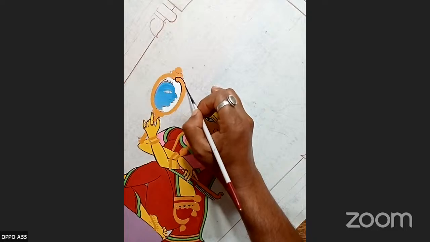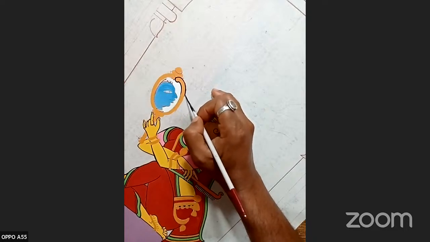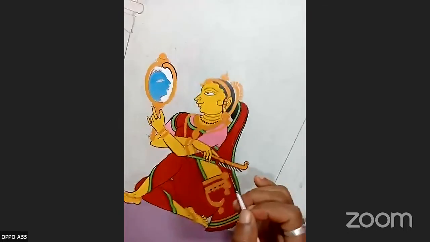So right now we are giving the outline to the painting, and further detailing will happen.